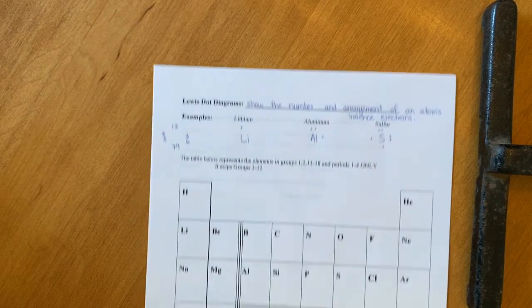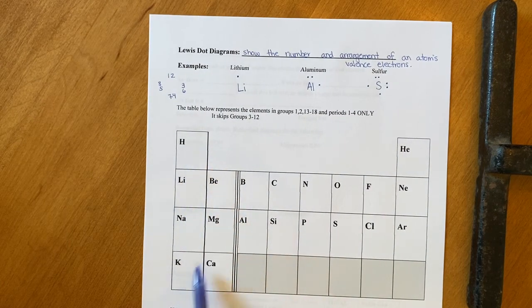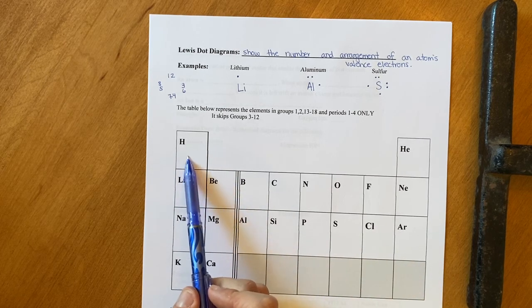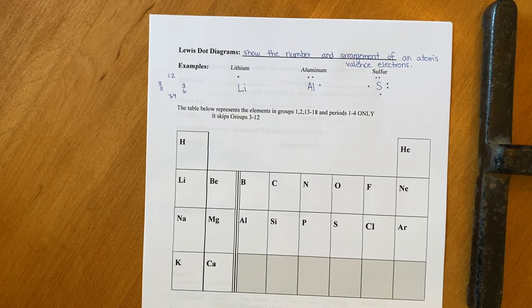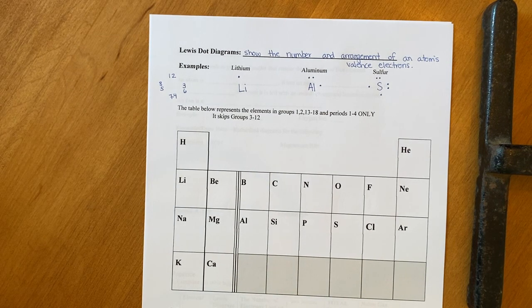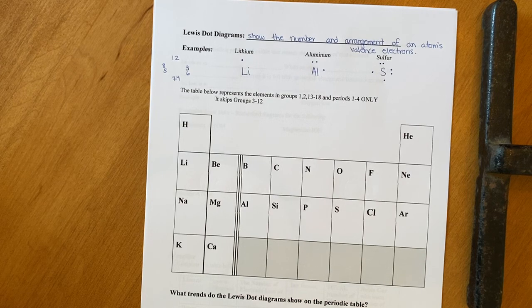You can pause the video now and work through this practice. For the first 20 elements, you'll draw the symbol and the number of valence electrons, and then answer the question: what trends do the Lewis dot diagrams show in the periodic table? We've already kind of talked about this, but I'll leave it for you to put into a sentence. I will post the answers to this, and then you can check your work after.